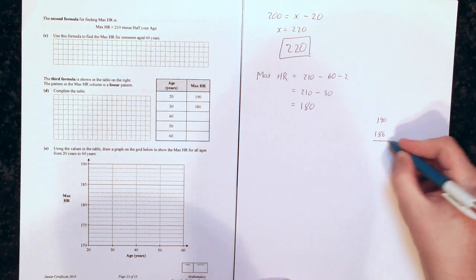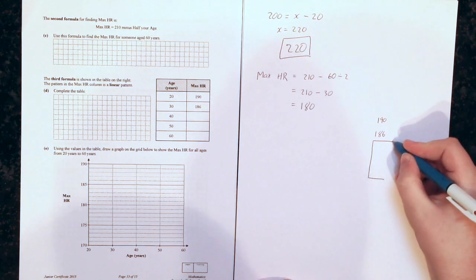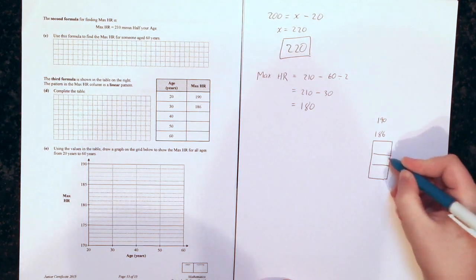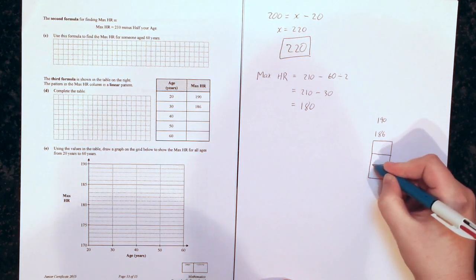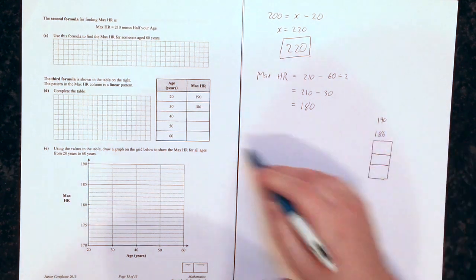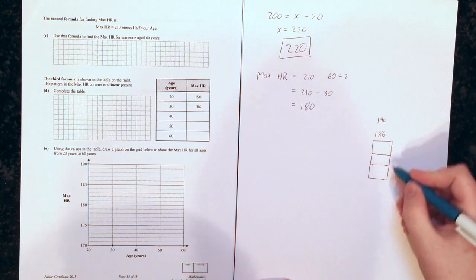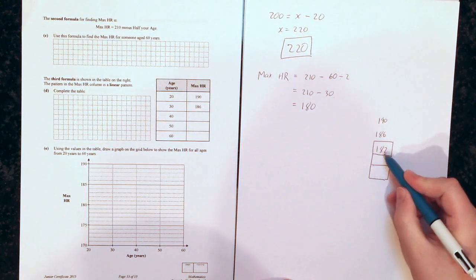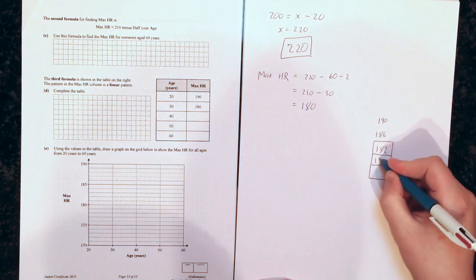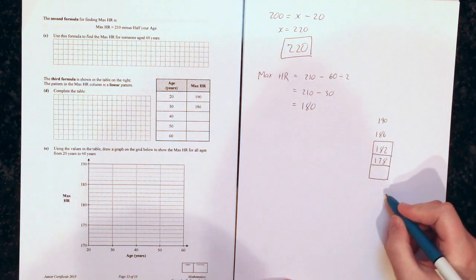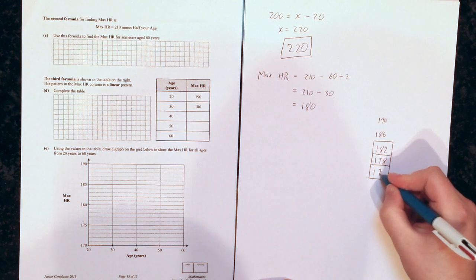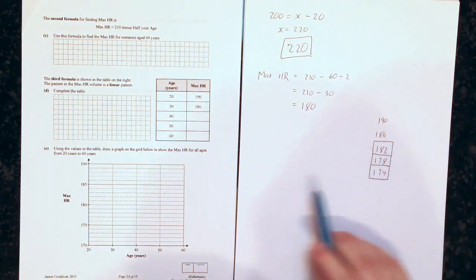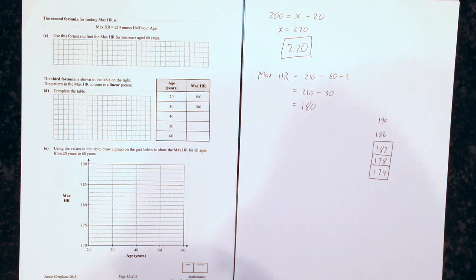So the next 3 steps are each going to be attained by subtracting 4 from the previous thing. So in our first box, we're going to have 186 minus 4, that's 182. Subtract 4 from that, we get 178. We subtract 4 from that, and we get 174. So those are the next 3 heart rates that correspond to the next 3 ages.